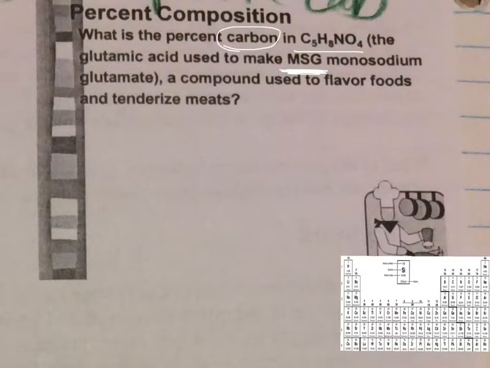So what do we have? Look at our formula. We want percent of just the carbon. If they had said percent composition, then we would have had to do every element there. But they just want carbon, so yay, that's going to be a little bit easier. So I write my elements in the order that I see them: carbon, hydrogen, nitrogen, oxygen.